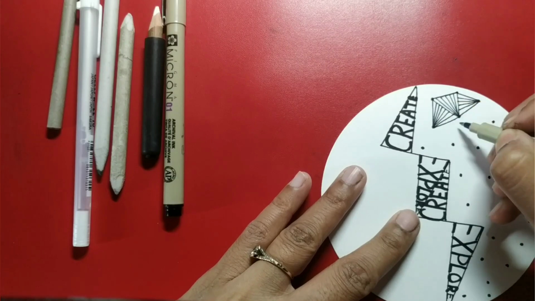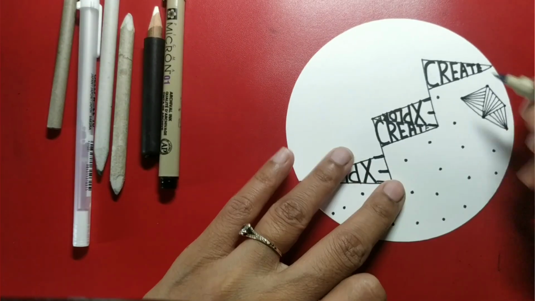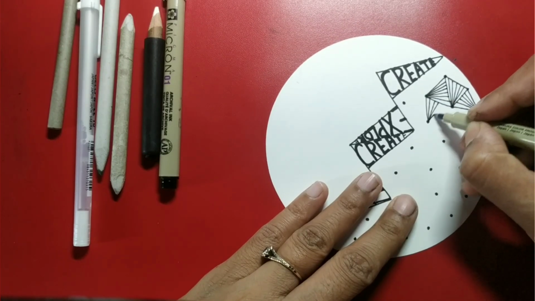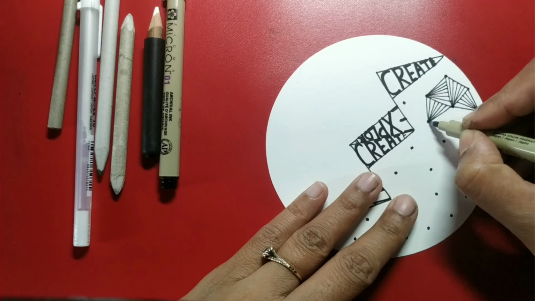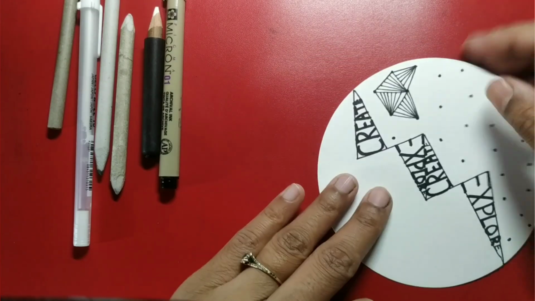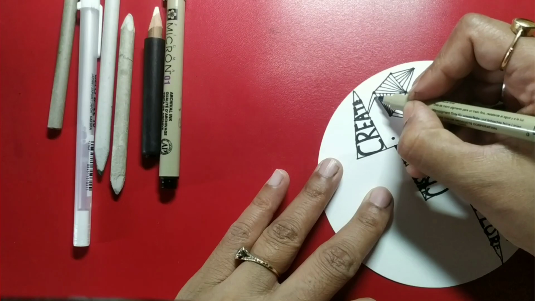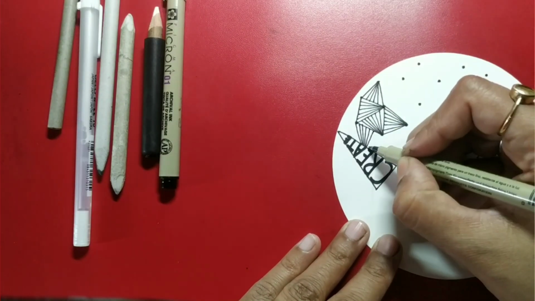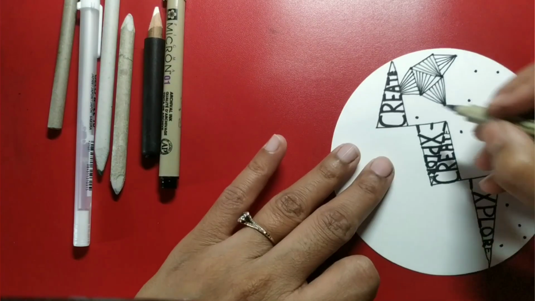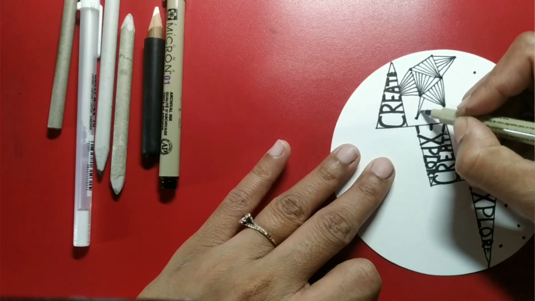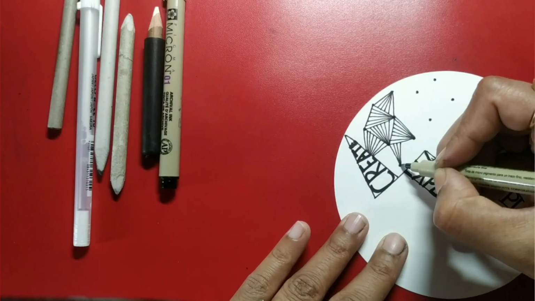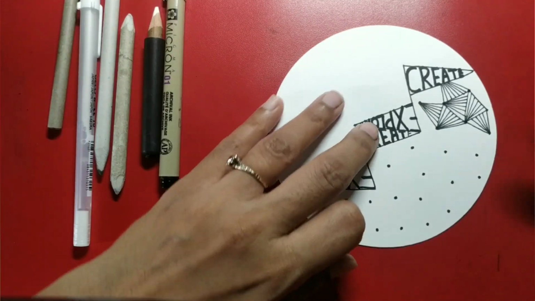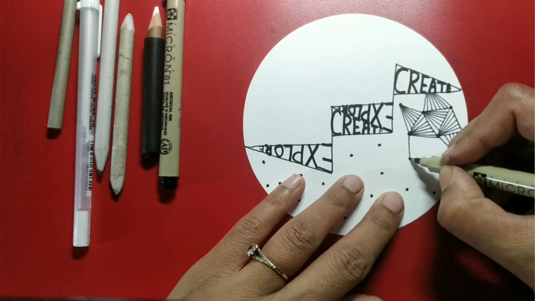So the sides are taken as the base. Now any of these two sides you can take as a base, find a point above it and then just start drawing lines landing on that base. Again here probably somewhere hidden there is a point, and I'm just adding lines. Simple tangle to draw, just keep changing the direction of the lines and you will be amazed to see the beautiful result.